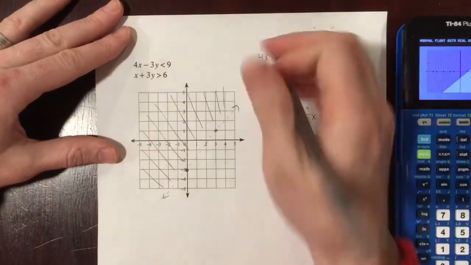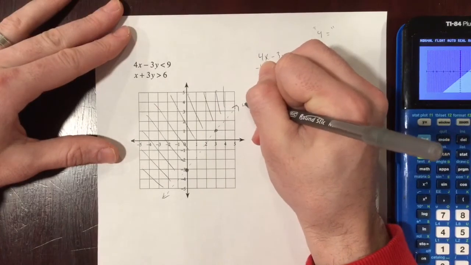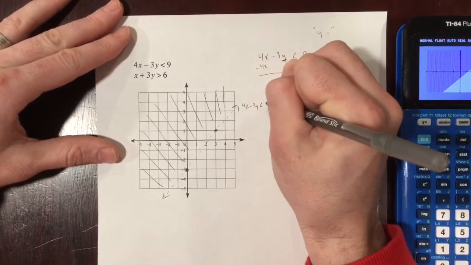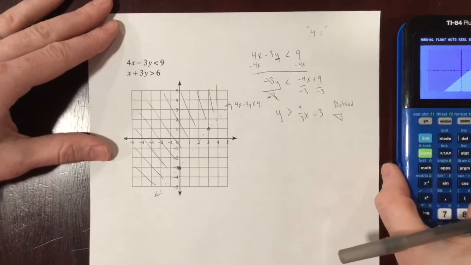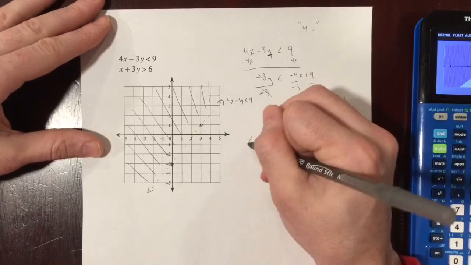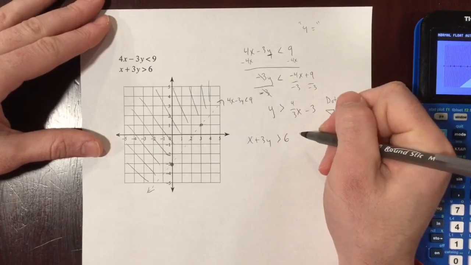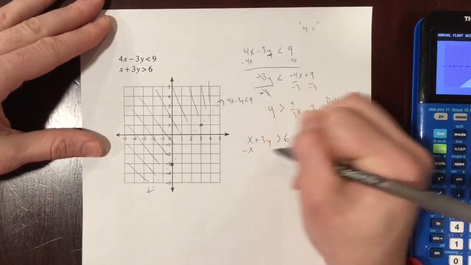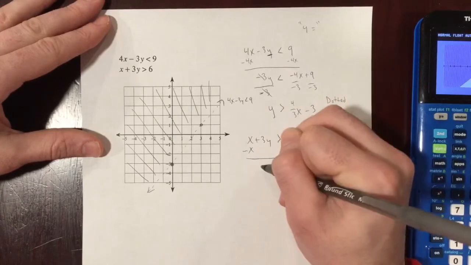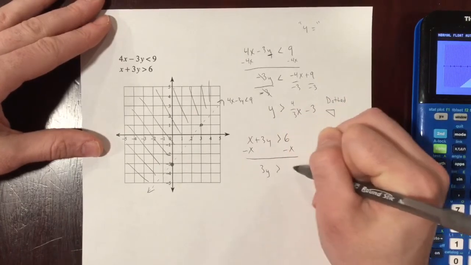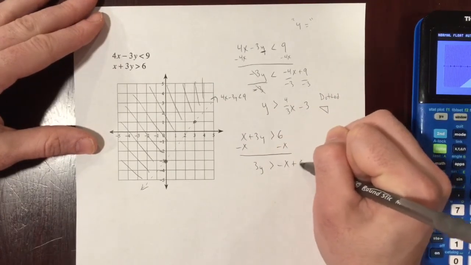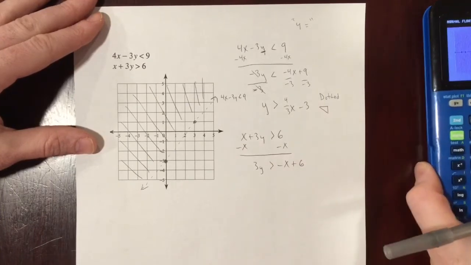And I'm going to get in the habit of labeling my inequalities as well. 4x minus 3y is less than 9. Okay, for the second inequality here, x plus 3y is greater than 6. Again, I need to get y by itself, so my first step is to subtract x on both sides, leaving me with 3y is greater than negative x plus 6. Remember, these are not like terms here.